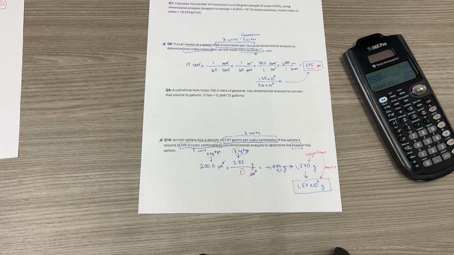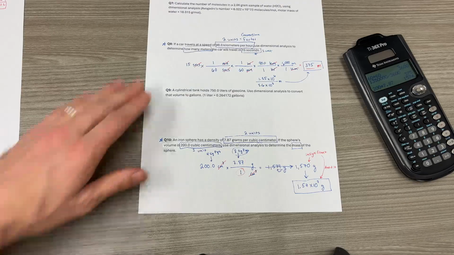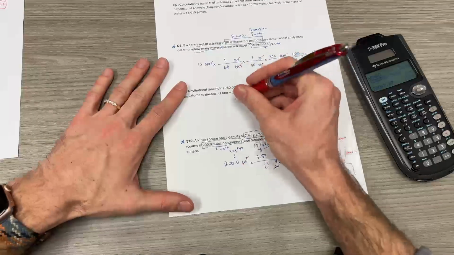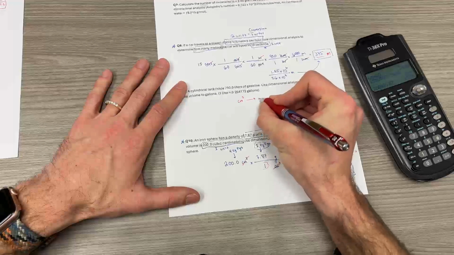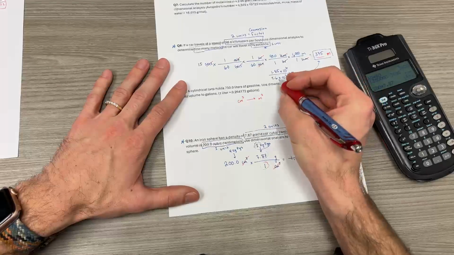to show how cubic values and squared values all work together. So in this example, I want to show you how to convert cubic centimeters into cubic meters.